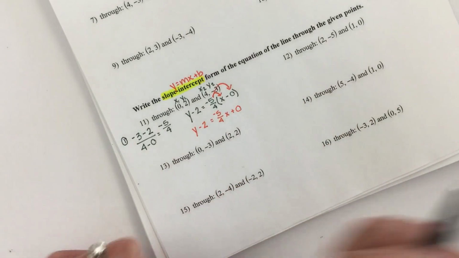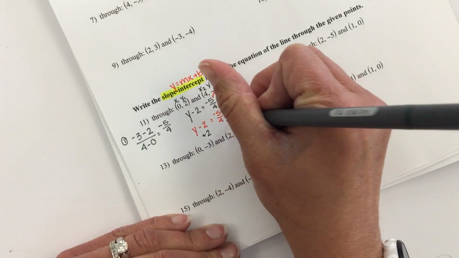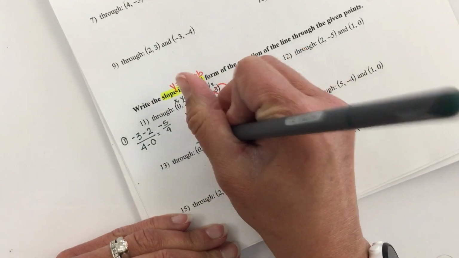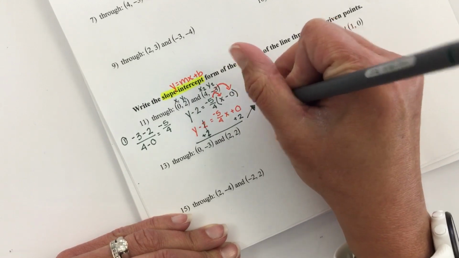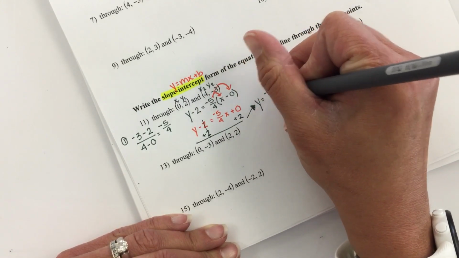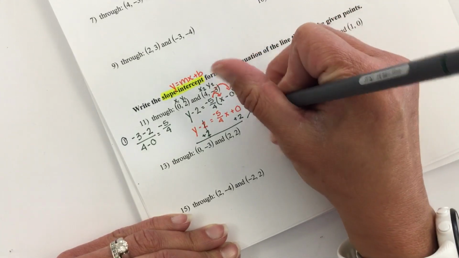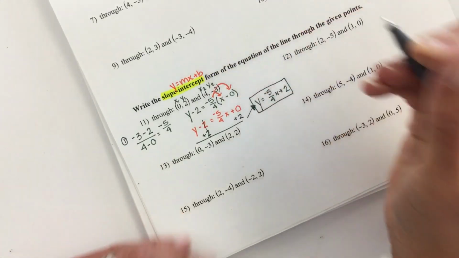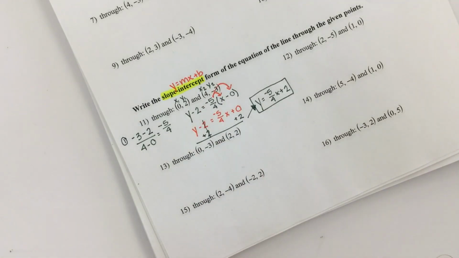Okay, last step is to move this 2 to the other side by addition. And I'll just write my answer over here. Y equals negative 5/4 x plus 2. You could have used the other point and you would have gotten the same answer. It doesn't matter.